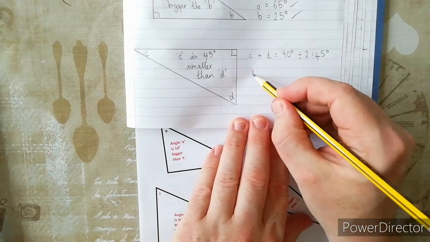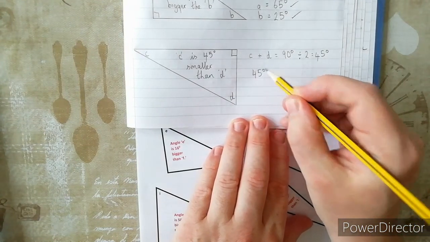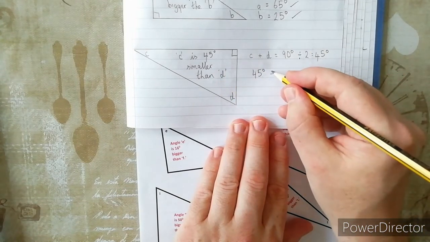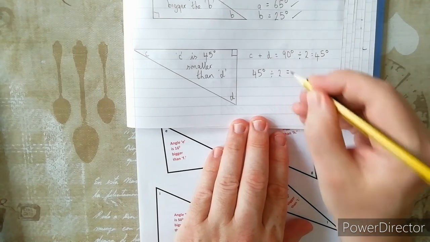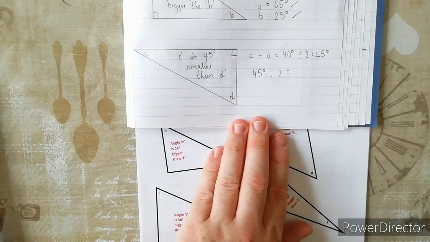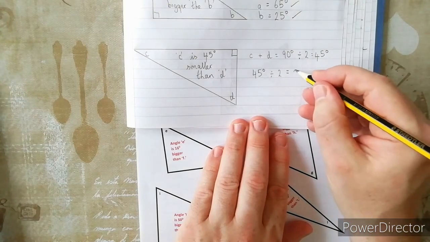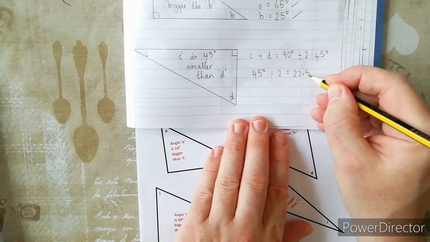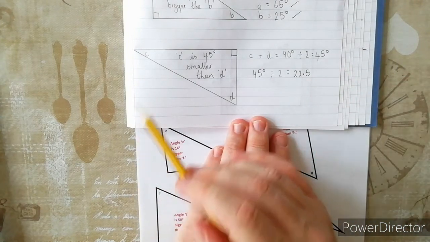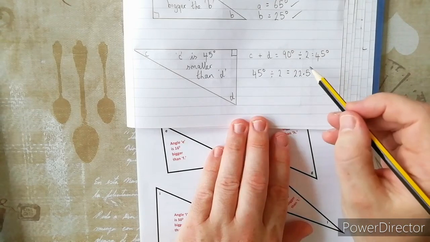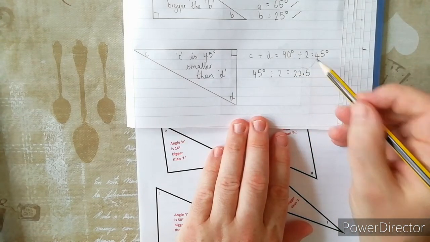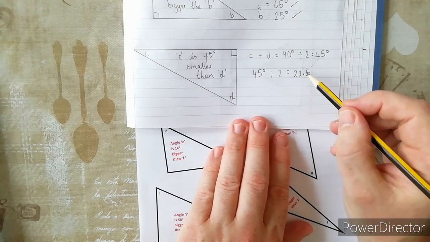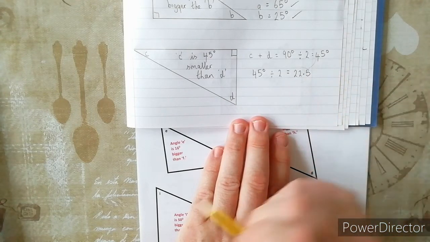Okay, so what we need to do is take the 45 degrees, the difference between the smaller and the bigger angle, and divide it by 2. Can you do that in your head? So 45 divided by 2 is 22 and a half. Now to find the size of C, which is the smaller angle, you take the 22 and a half away from the 45. And to find the size of D, which is the bigger angle, you add the 22 and a half on to the 45.